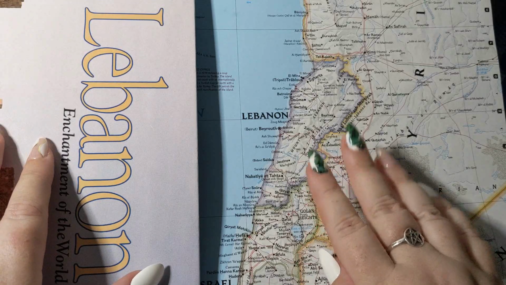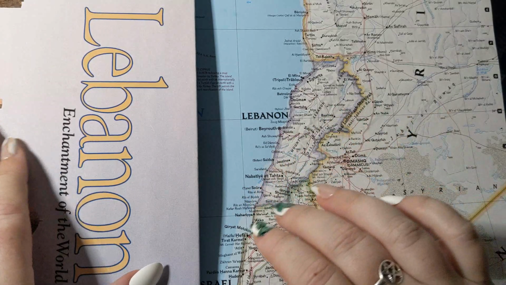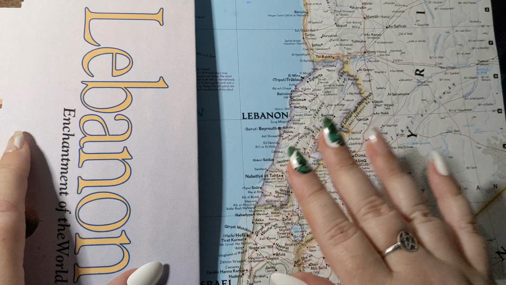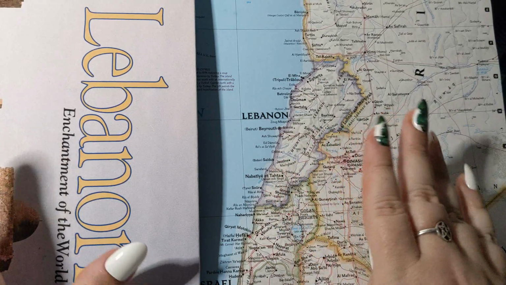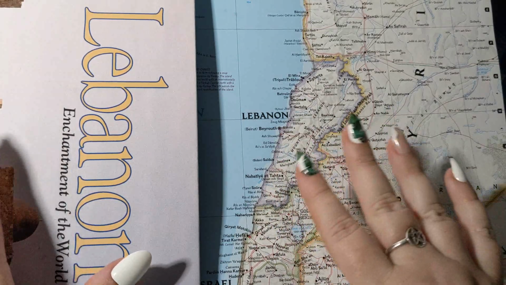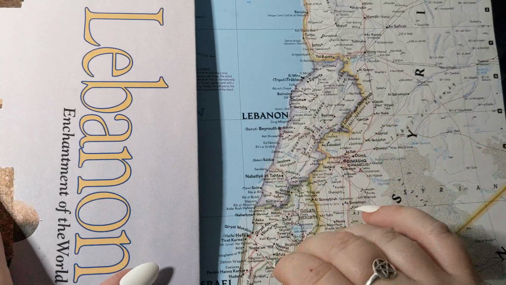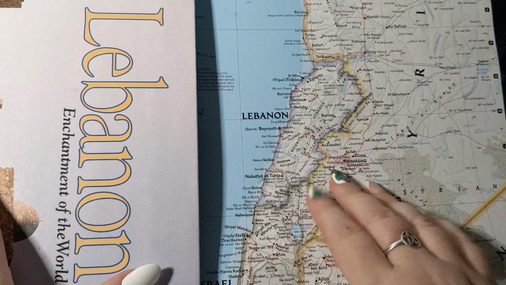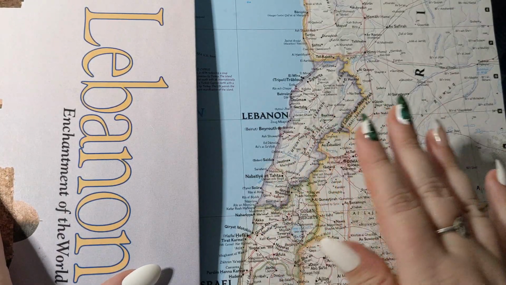After World War I, the area became a French mandate, because after the Ottoman Empire broke apart, the British and the French divided up their territory over what they would control. The people here weren't too pleased about that.